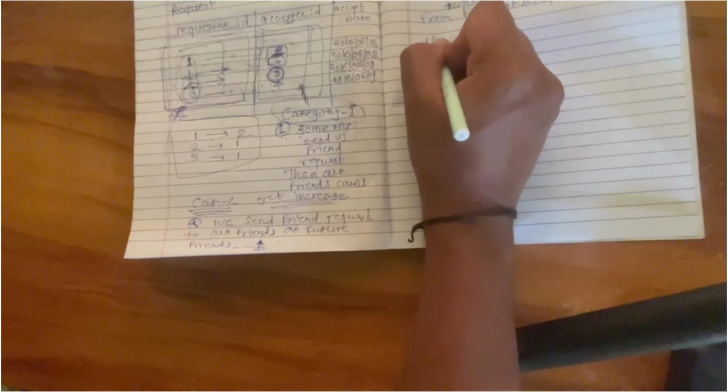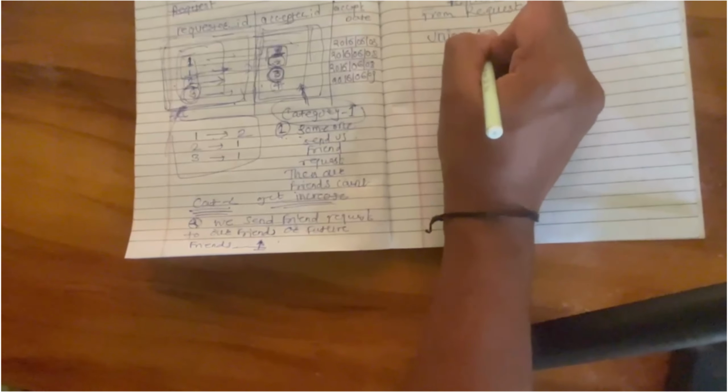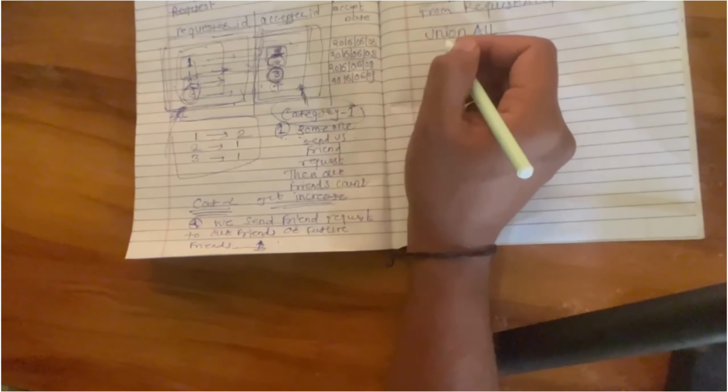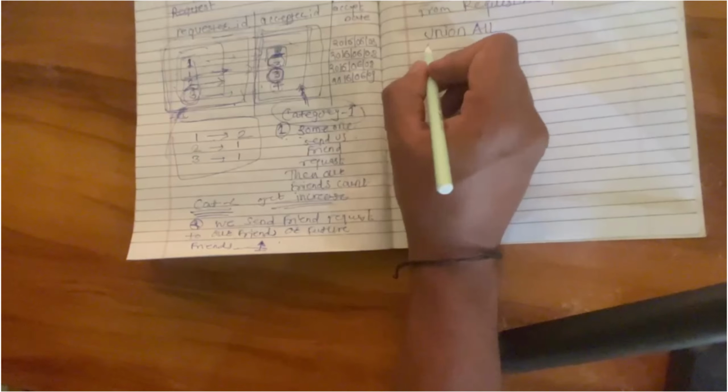Why am I using union all? Because I want all the values, all the IDs inside my new table, okay. I will do union all.